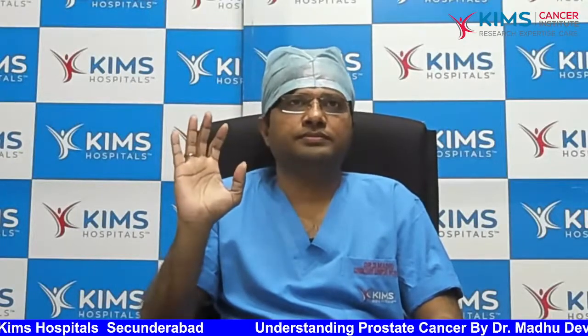Suppose the patient doesn't respond to this bilateral orchidectomy, that prostate cancer is called castrate-resistant prostate cancer. These castrate-resistant prostate cancer patients will be given chemotherapy. This chemotherapy you have to take regularly, and the response to the chemotherapy in the case of castrate-resistant prostate cancer, results are not so good.